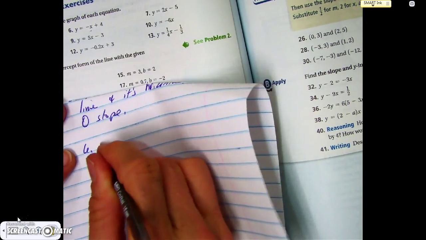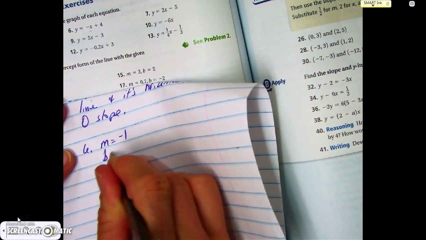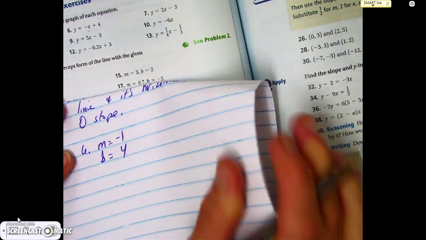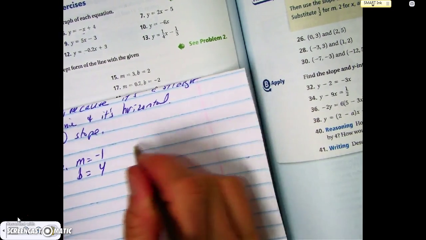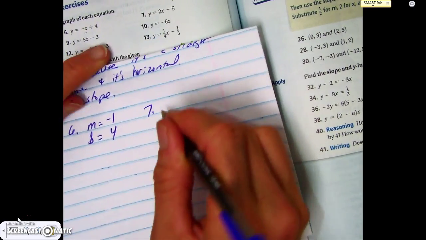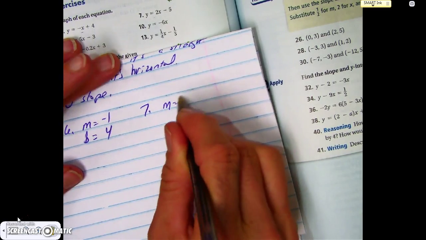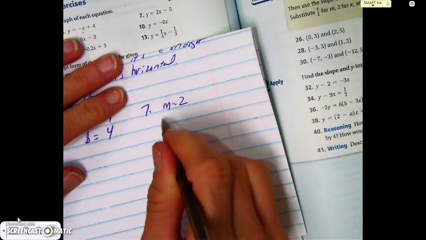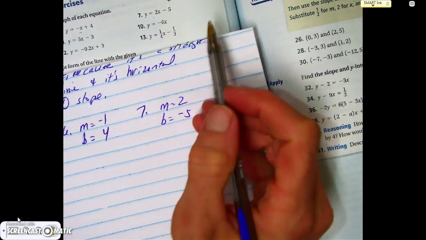The slope m equals negative 1, the number in front of x, and the y-intercept is 4. That's it. That's all that is. All right, let's go to number 7. What's the slope? The slope is the number in front of x, which is 2, and the y-intercept is going to be negative 5. It's that number in front of the 5.